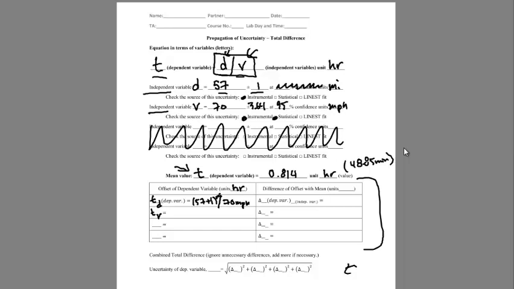That's going to give us a value of 0.828. Yeah, it helps to write small with this. And then we ask ourselves, how different, so that's what this delta is here, how different is that time going to be from our original time here?